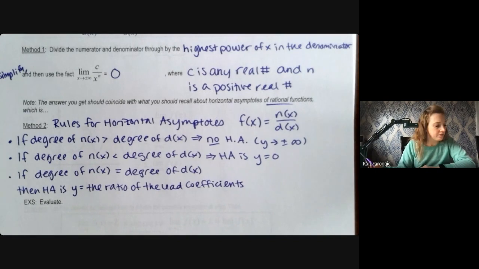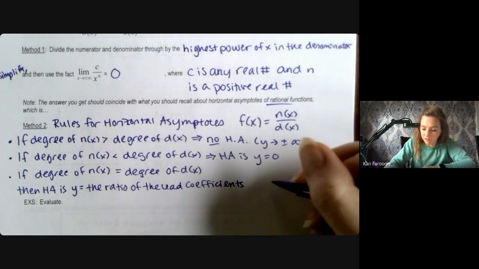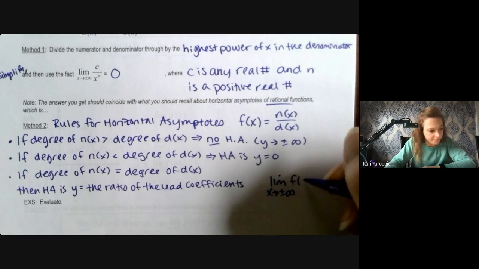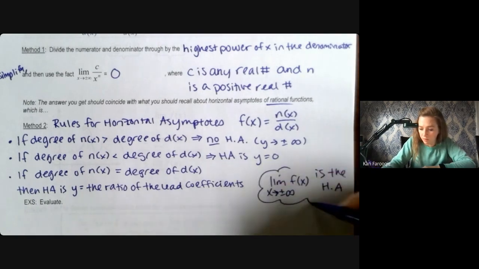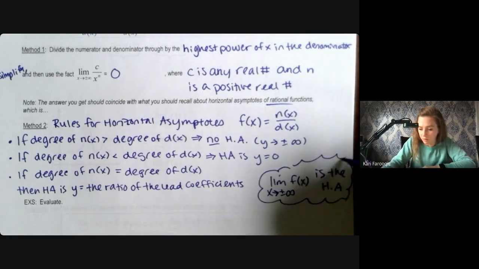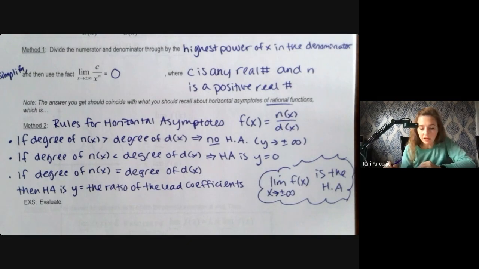And the limit of f of x in all of these cases, the limit as x approaches plus or minus infinity of f of x, is the horizontal asymptote. It's the main thing that we need to be taking away from this. So I'm going to be going over a couple of examples of this, and I want to show you how to do this using both methods.